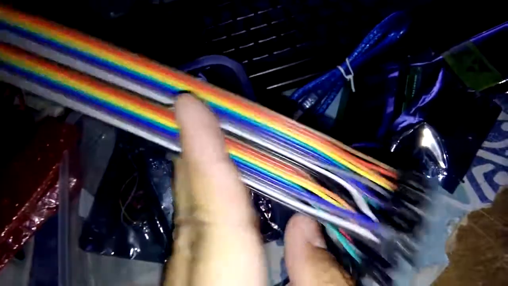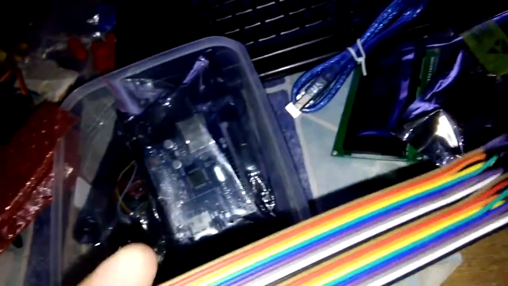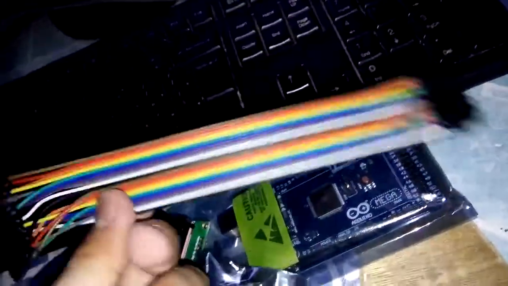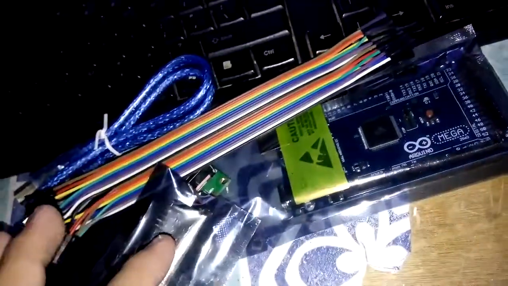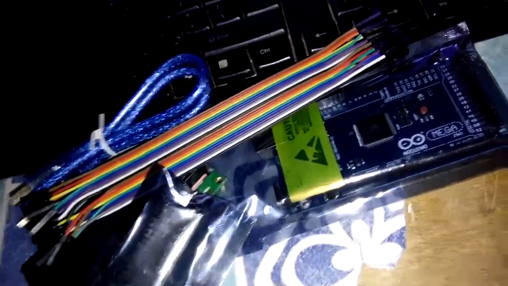So we have this cord for Arduino programming, some wires. Actually, we have lots of spare wires, or we have stacks of wires, so no problem with wires. So we'll be using prototyping wires to make it cleaner and magkaroon siya ng color coding.